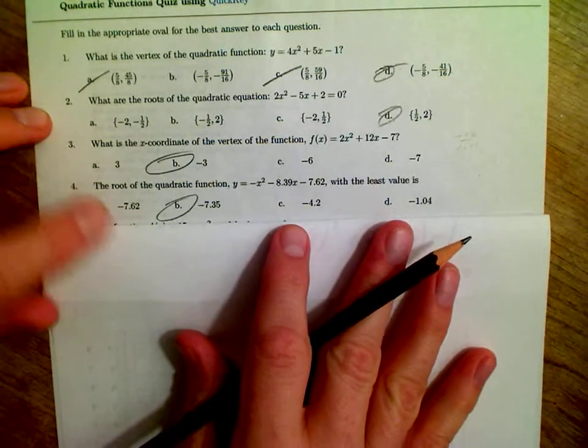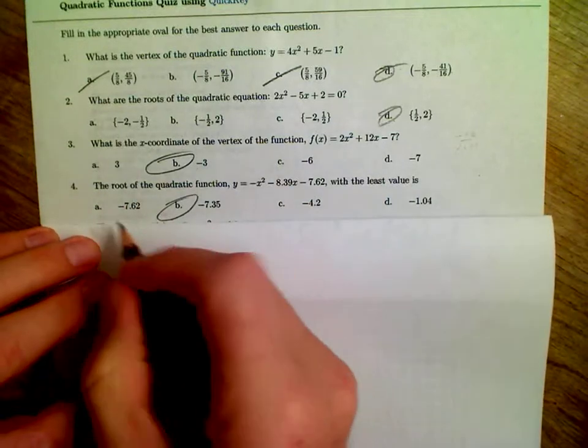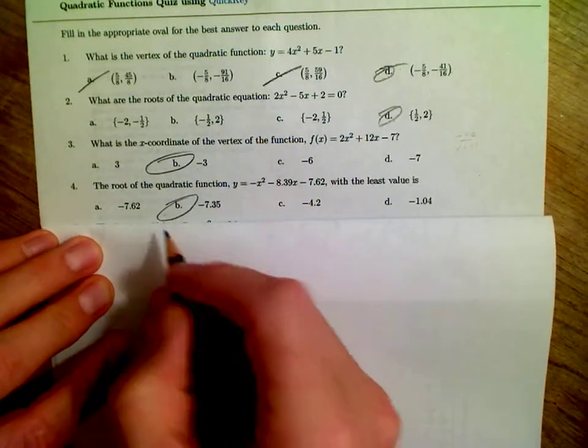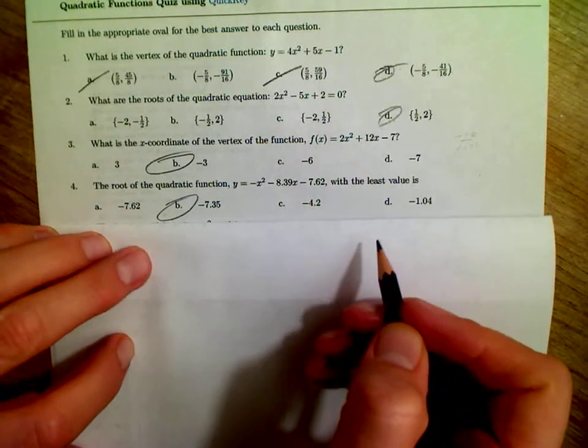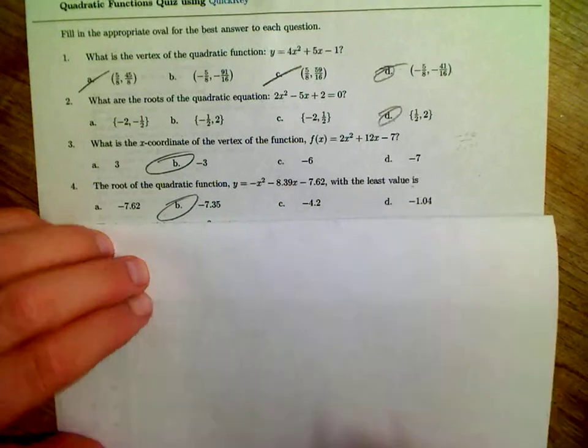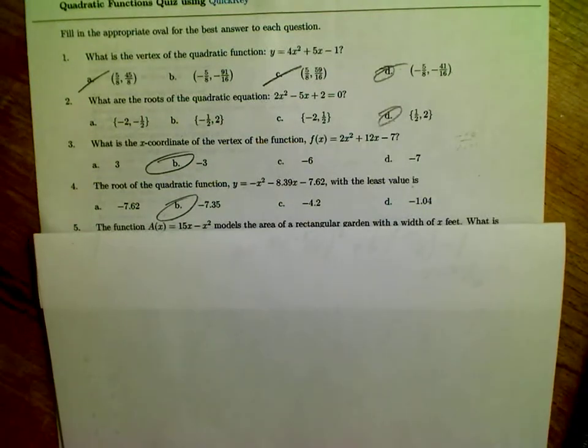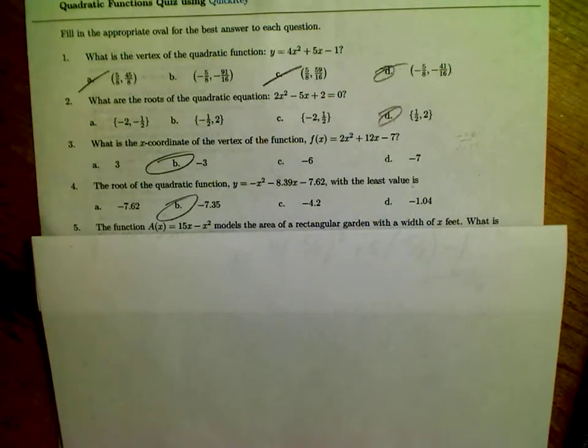Number 4. The root of the quadratic function y equals negative x squared minus 8.39x minus 7.62, with the least value, is. Now for this one, this is not going to be factorable. In my class we haven't gone through the quadratic formula yet, but we have done a little bit with graphing utilities. So what I'm going to do is graph this function. I like Desmos. My students tend to like that too.